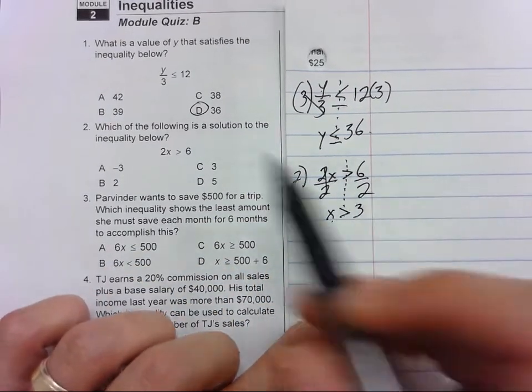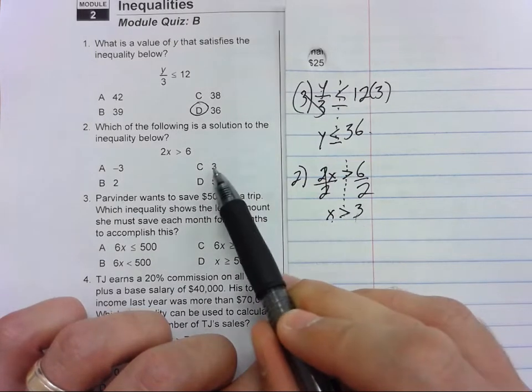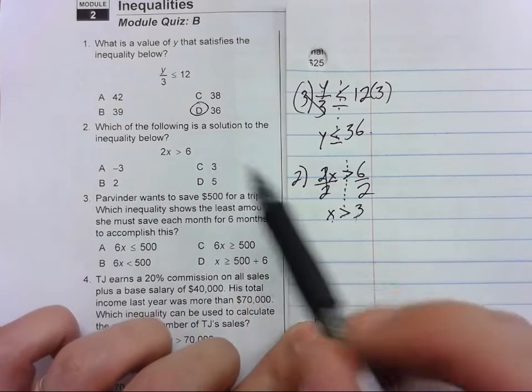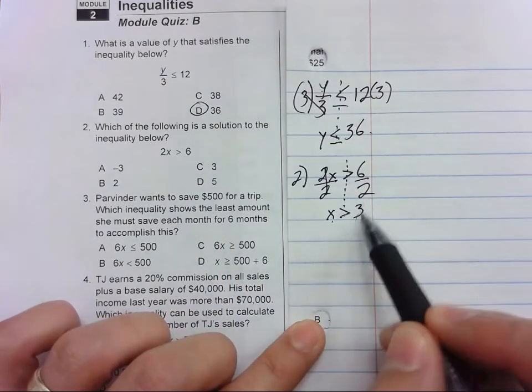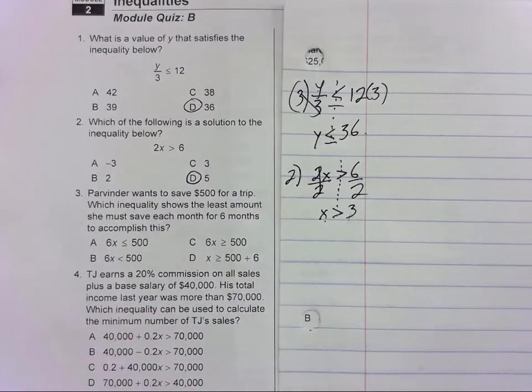A lot of people will just go straight for C and say, hey, I got 3 here. That's the answer. It's not, though, because our answer is anything greater than 3. So which of these is greater than 3? 5 is the only one that's greater than 3.